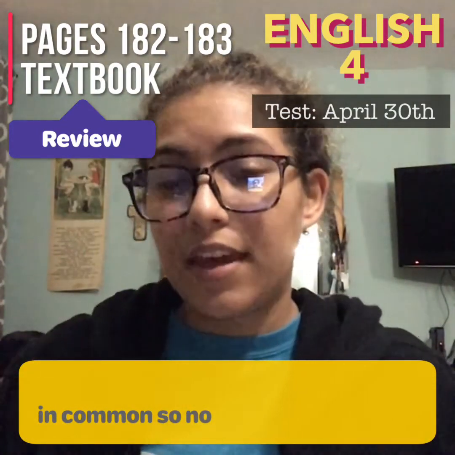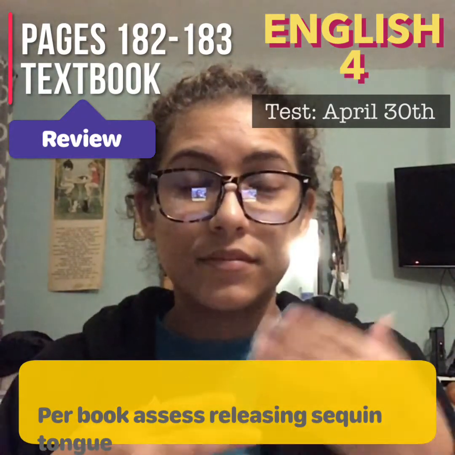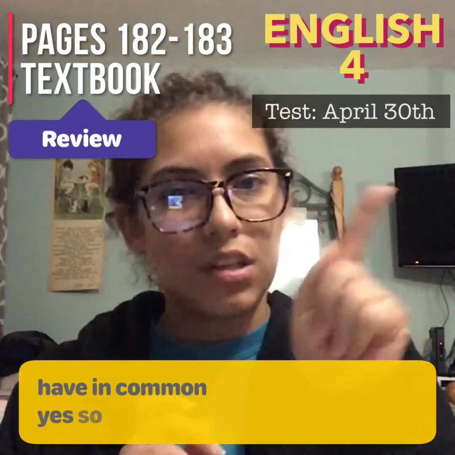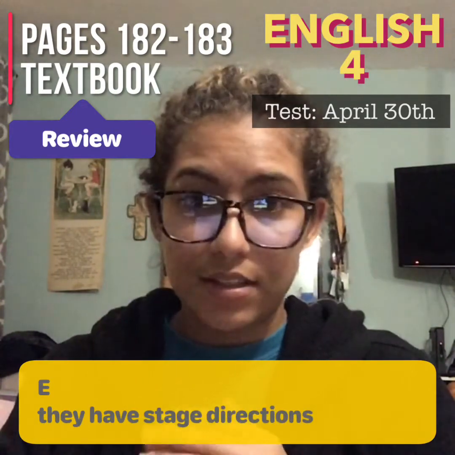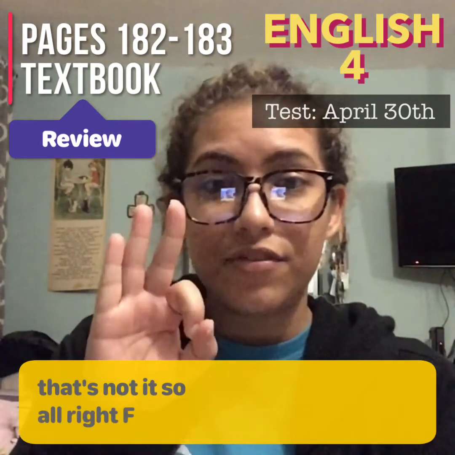Letter D says they are passed down orally, meaning se cuentan por boca, o sea, se dicen, se cuentan con la boca. Is that a characteristic that they have in common? Yes, so mark that down. Letter E. They have stage directions. Tienen dirección de qué hacer en un escenario. No, that's not it. So you don't have to mark that one down. Letter F says they are narratives. Son narrativas. Yes, they do have that in common. So mark that down, letter F.